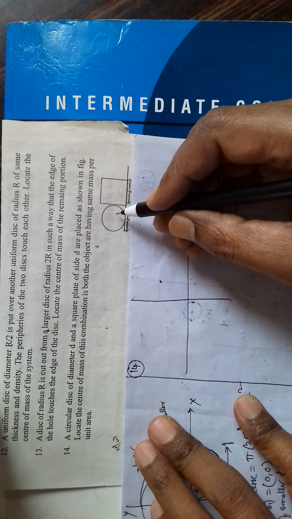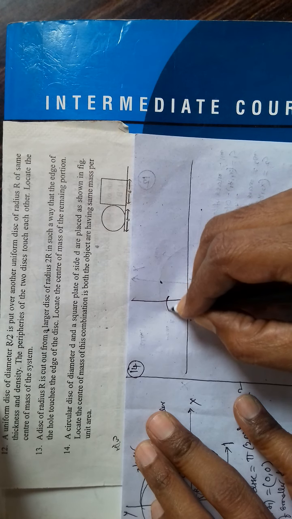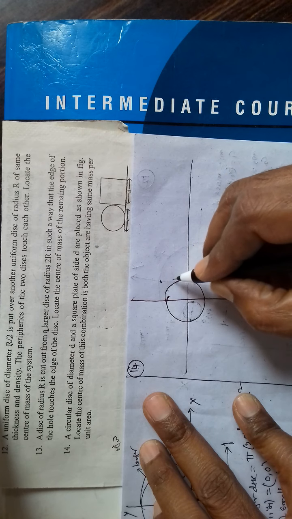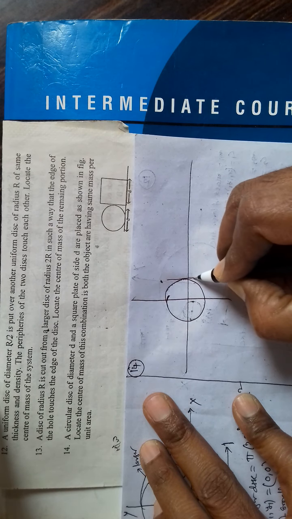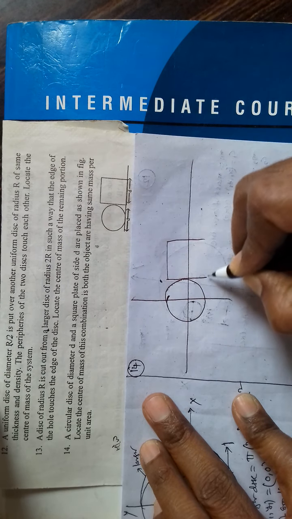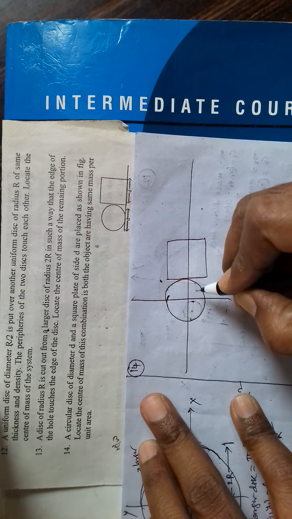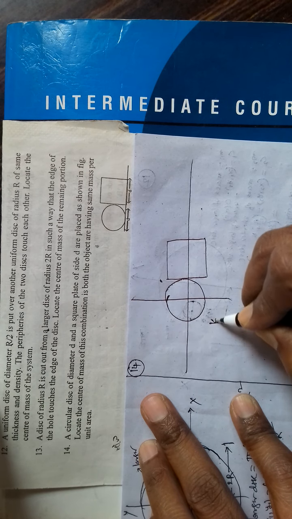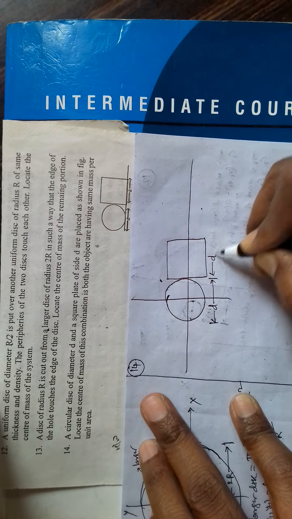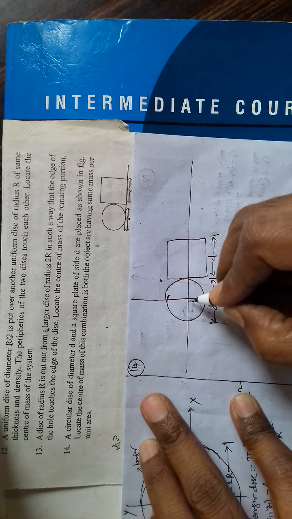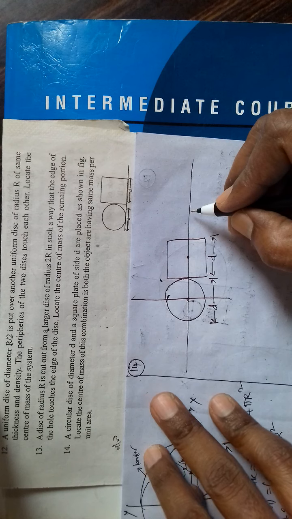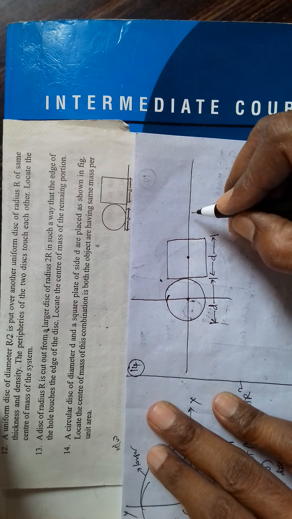Let us choose this circle here and the square here. From here to here is the diameter, and this also is the d value; both have the same. Now look at the center of mass of this combination.